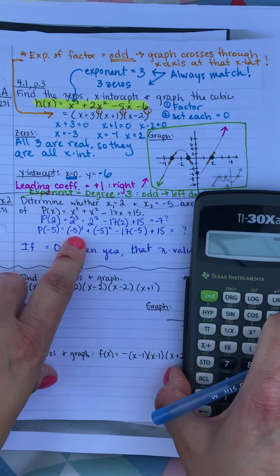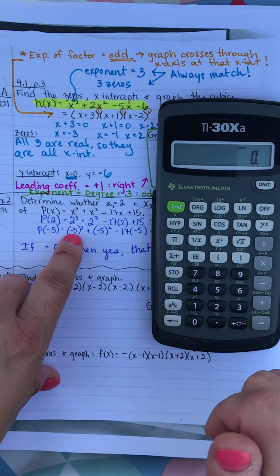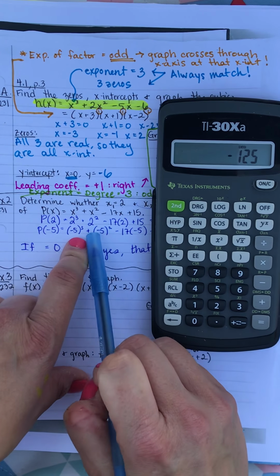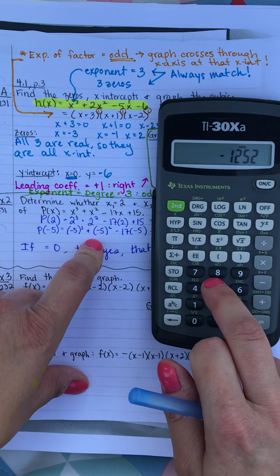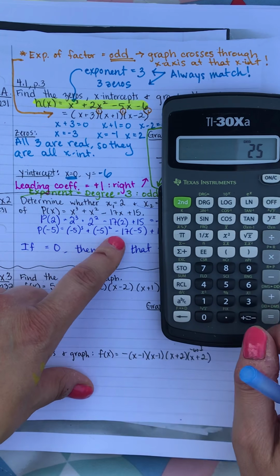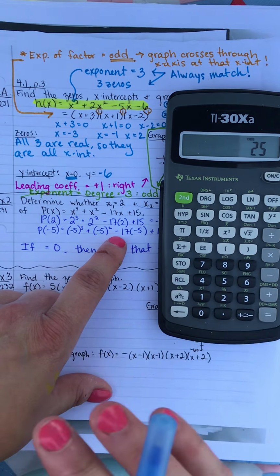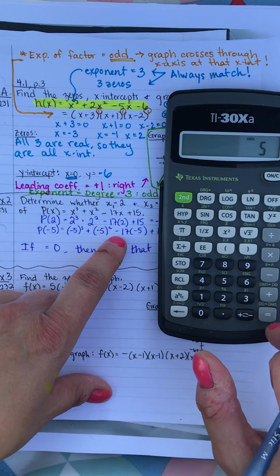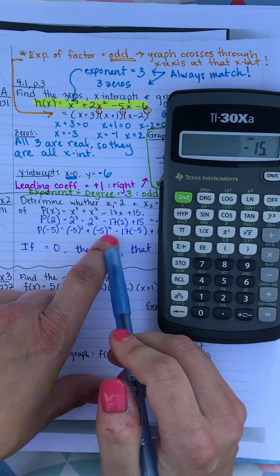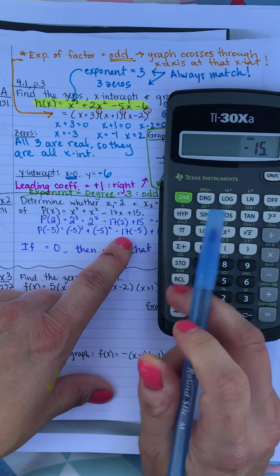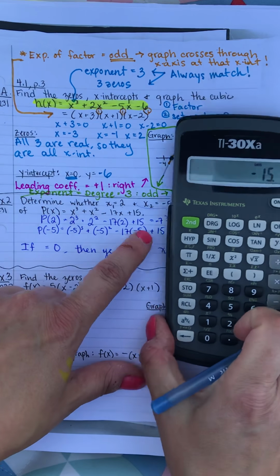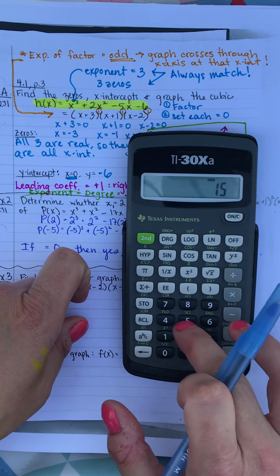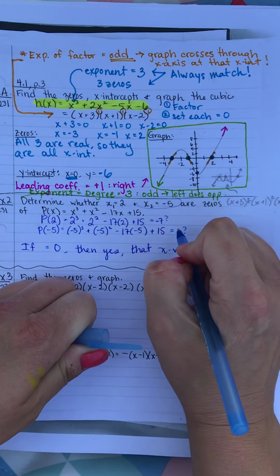Now -5. -5 cubed is going to be -125 plus 25, and then minus 17 times -5, so I have plus 17 times 5, because it's a -17 and a -5. And then add 15. I'm at -15 right now, so adding 15 would make it 0, right? Bam, 0. So this is 0.